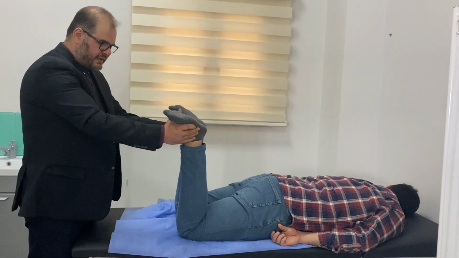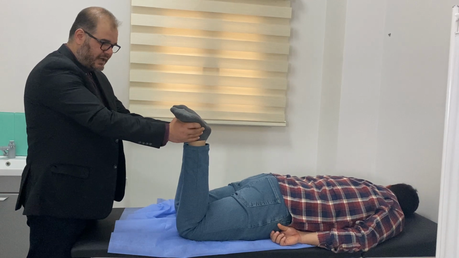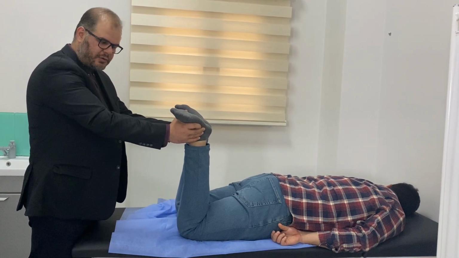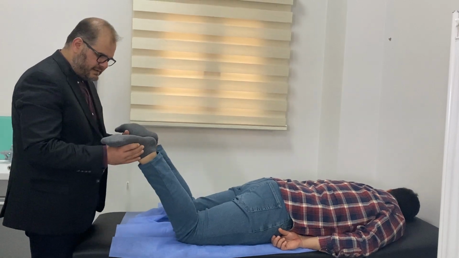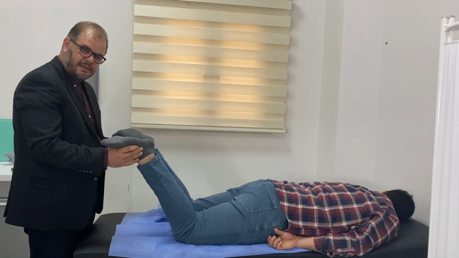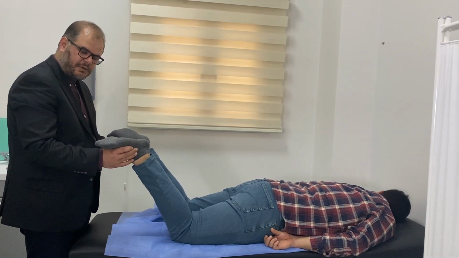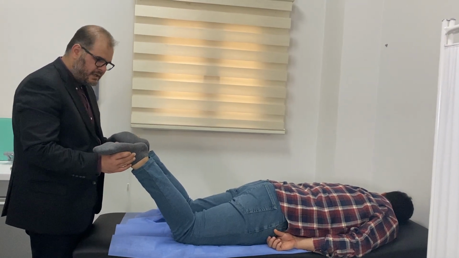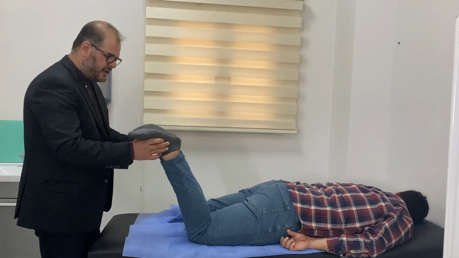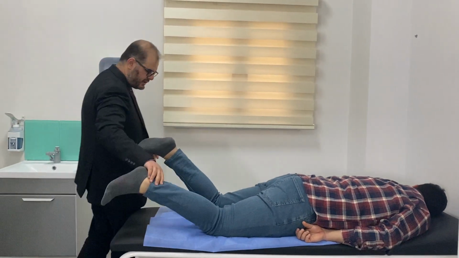If the difference is more while the knee is at 90 degrees, that means PCL and posterolateral corners are injured. If the external rotation difference is more while the knee is at 30 degrees, this signifies isolated posterolateral corner injuries. You can relax this one.